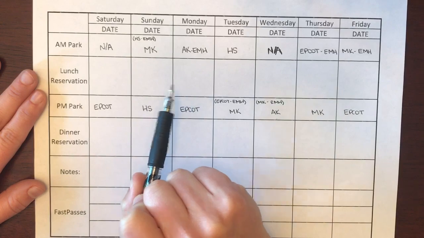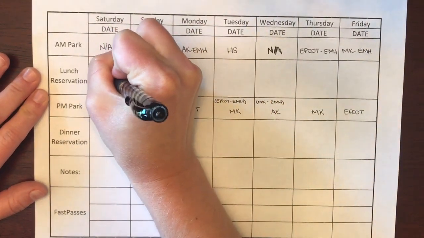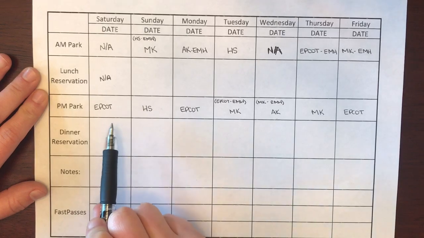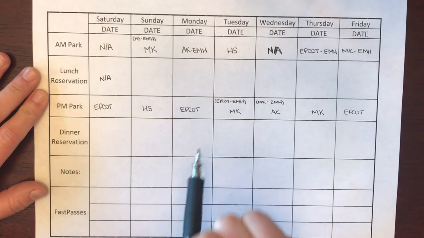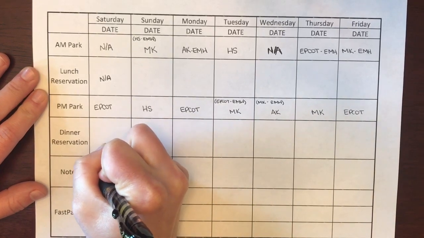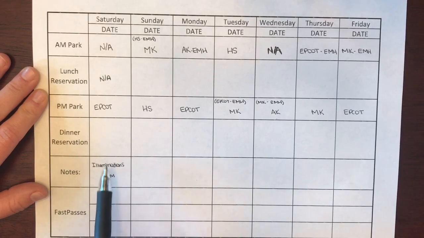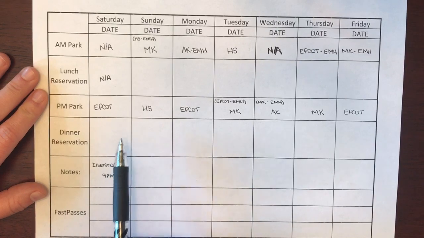The next thing we did was book our reservations for dining. So this day, since we're just arriving, I don't have to worry about that. And I wanted to eat late at Epcot at a restaurant that has visibility of Illuminations. So I wanted it to be my first day. Illuminations is at 9 p.m. here, and so I wanted to eat at a restaurant that would have visibility of Illuminations.